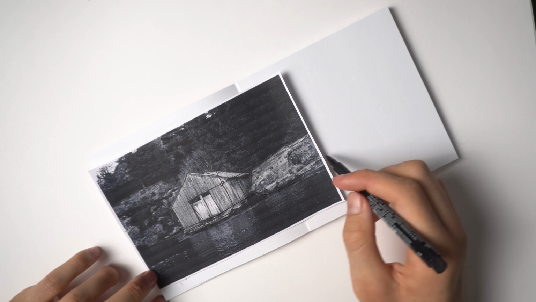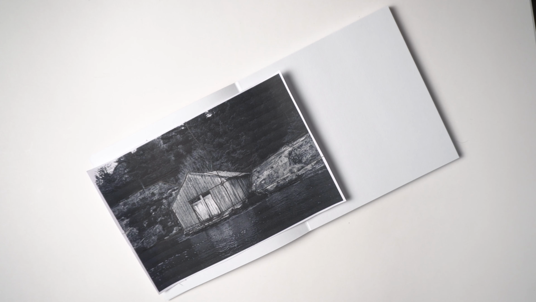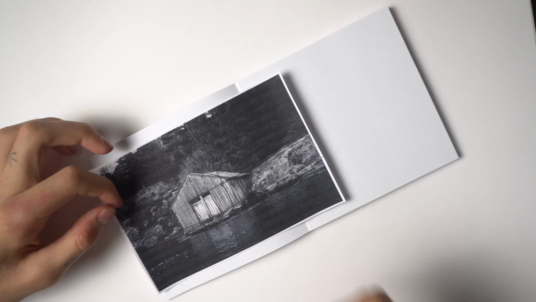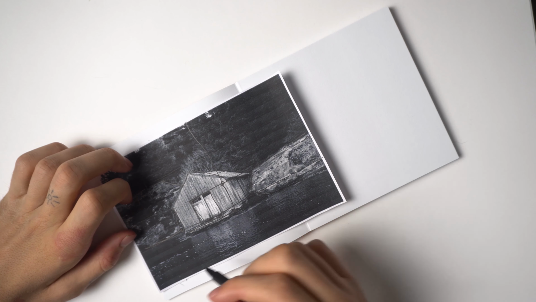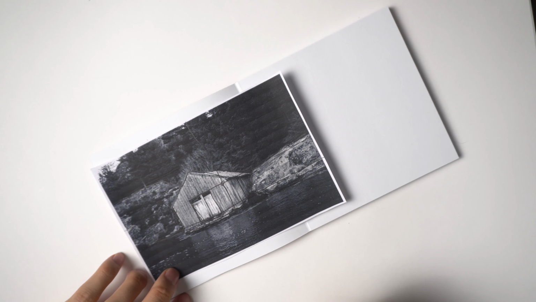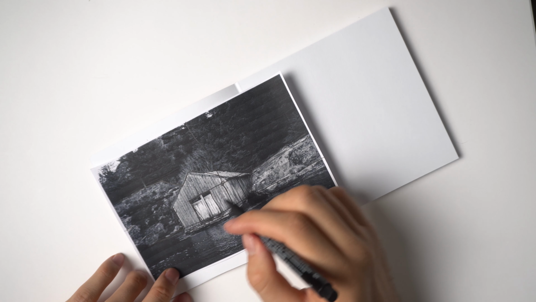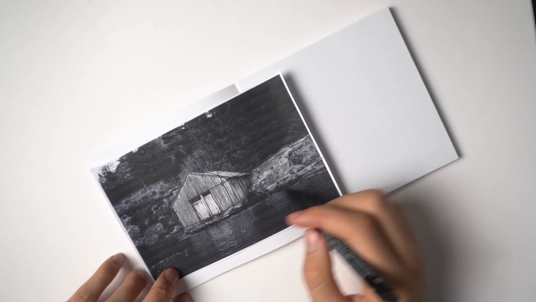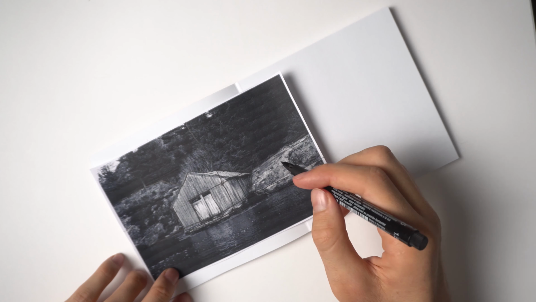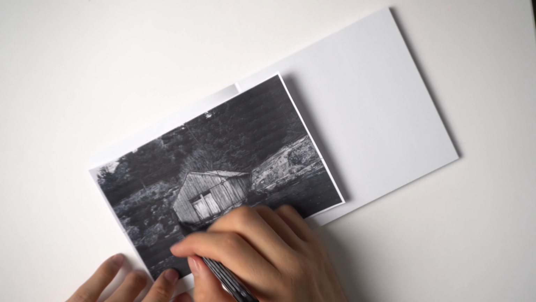With this step we're just writing to our memory where these things are, and it will be easier for us to draw the same thing the second time. So take your time, don't rush, just draw the contours of the main things in the picture.